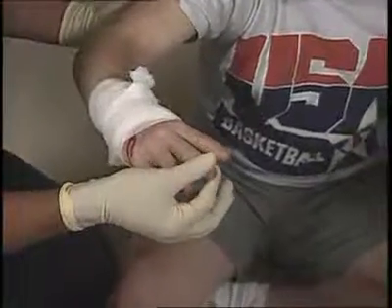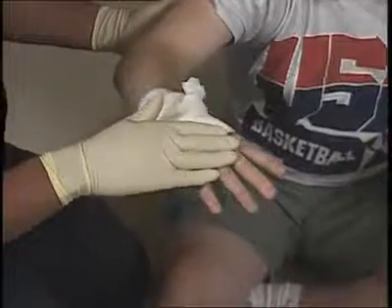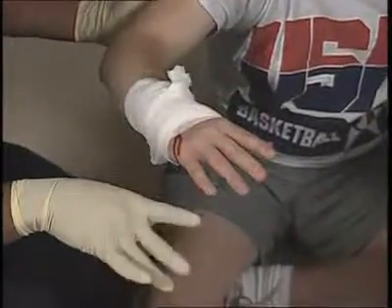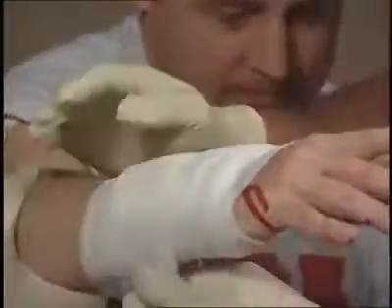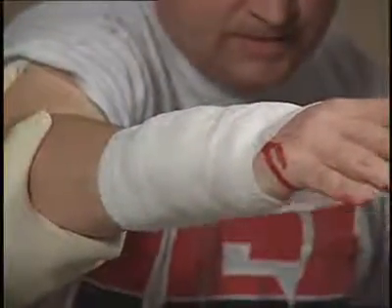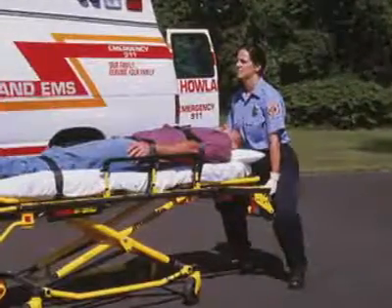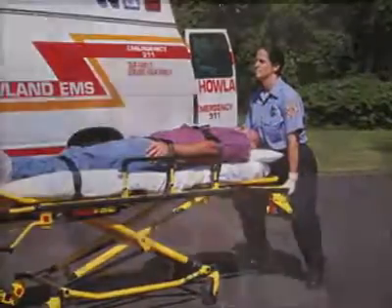Assess distal circulation to ensure that the bandage was not applied too tightly. The intent is to control the bleeding, not apply a tourniquet to the area. To ensure uniform contact and pressure over the wound, wrap a pressure dressing from distal to proximal. Position the patient properly and begin transport. Treat for shock if needed.